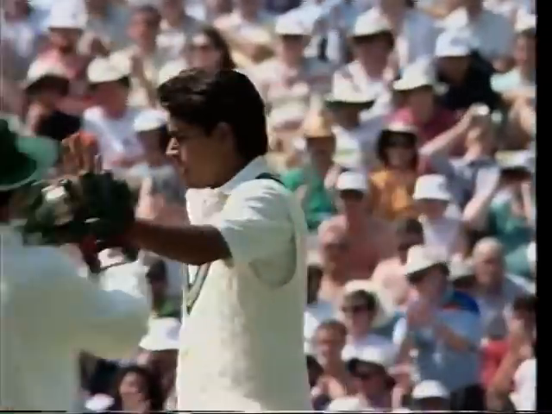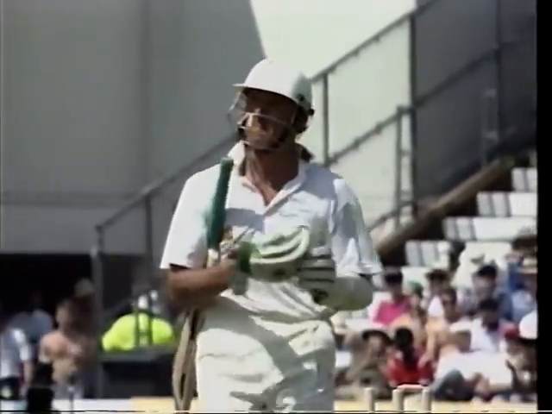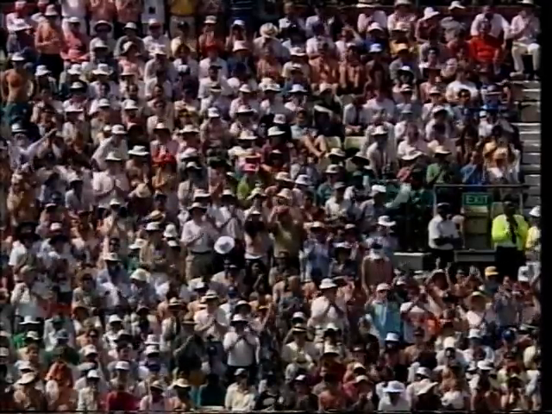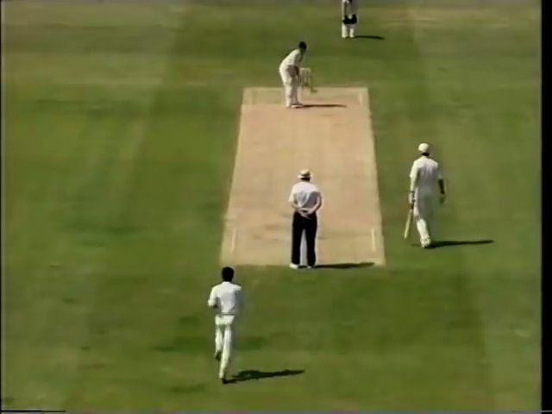Inside edge, that's the end of Stewart. A terrific innings. All credit to Aqib to come back and get through his defence. A fine innings there, and now England 202 for 4.